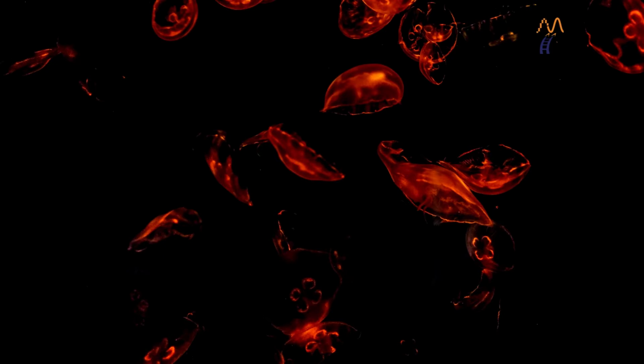Threshold based segmentation, edge based segmentation, region based segmentation, clustering based segmentation, and artificial neural network based segmentation are the different types of image segmentation techniques. Now let us see the working of threshold based segmentation.